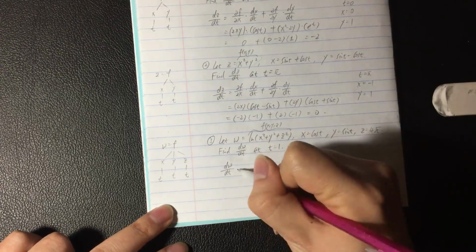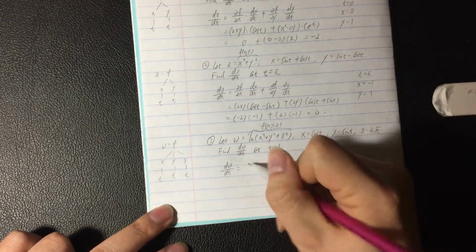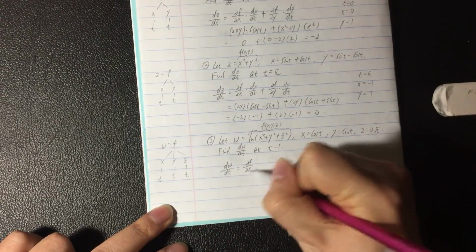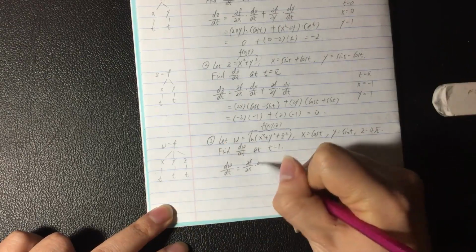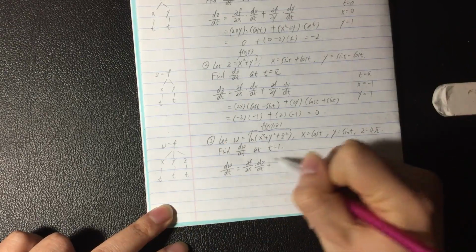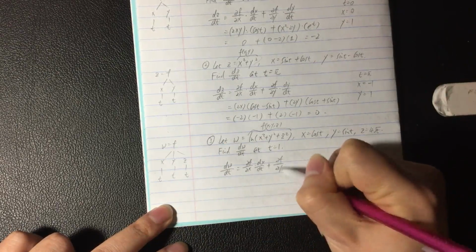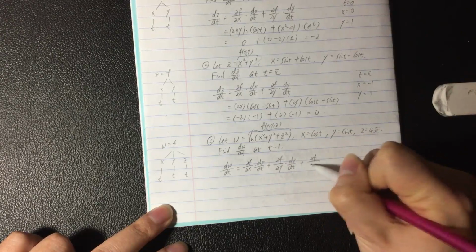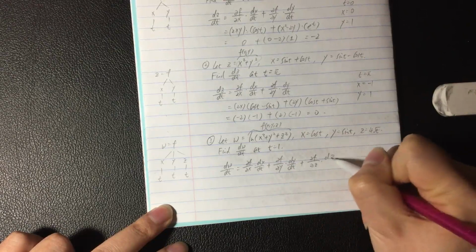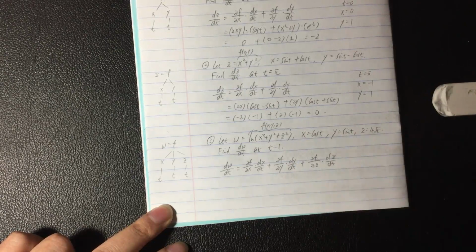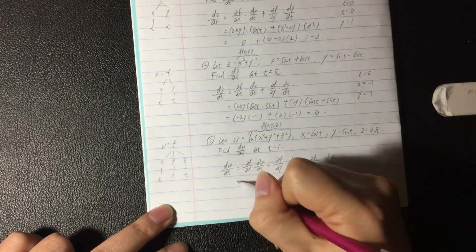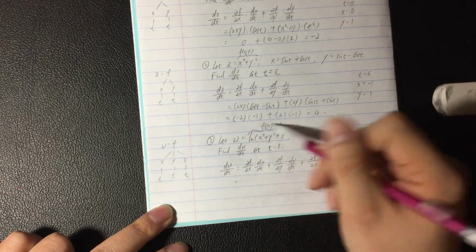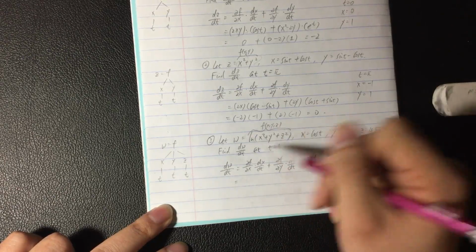dw over dt can be rewritten as delta f over delta x times dx over dt, plus delta f over delta y times dy over dt, plus delta f over delta z times dz over dt. Then substitute. Delta f over delta x: take the partial derivative with respect to x.